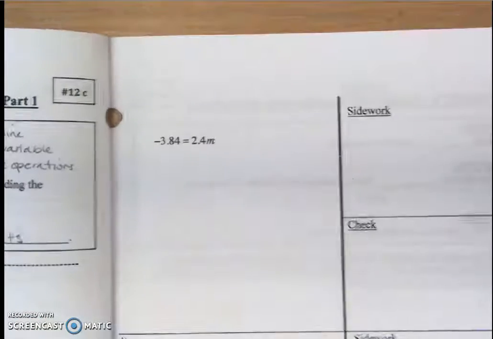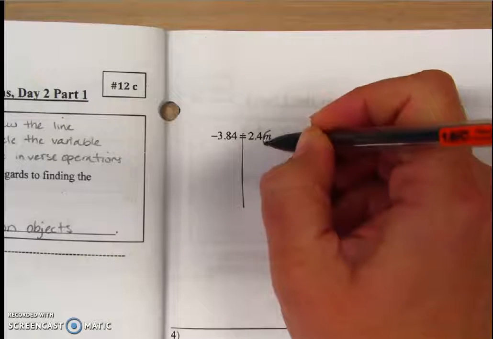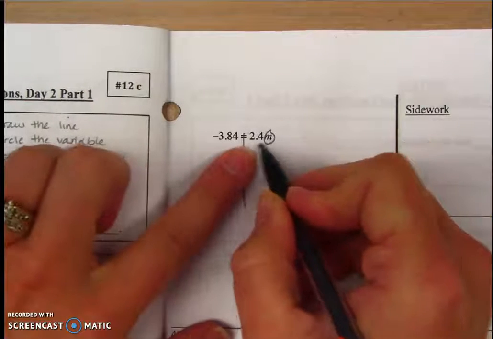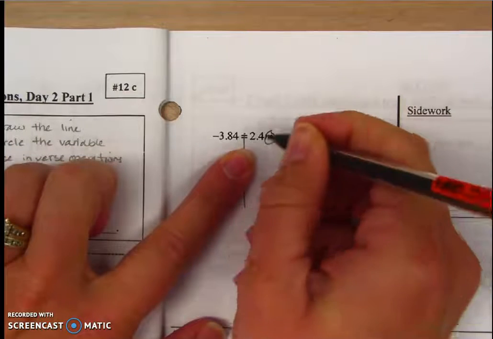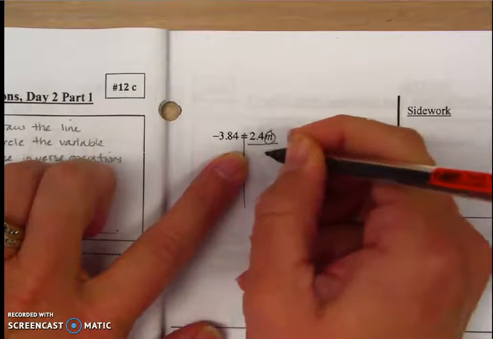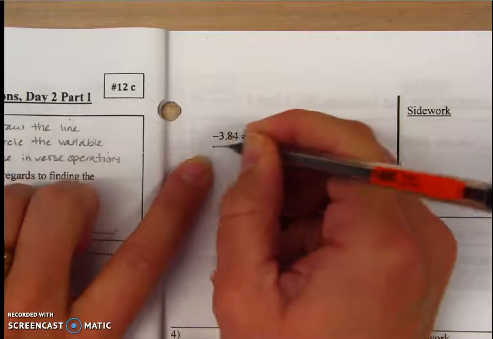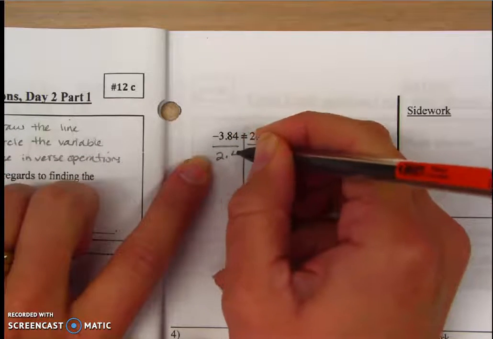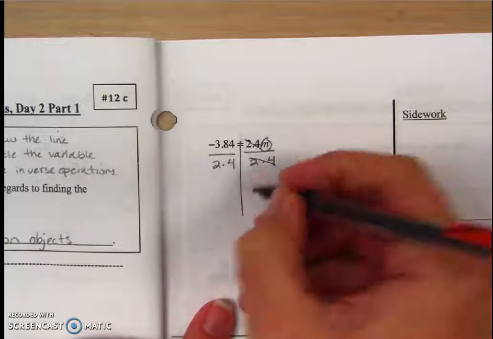This one only has a couple more examples, so let's try this one. Draw the line, circle the variable. Now here, I see it's next to each other. Remember, that means they're multiplying. The opposite of multiplying is divide. So I have to divide this side by 2.4, and whatever I do to one side, I have to do to the other, 2.4. Okay, so I know that 2.4 over 2.4 will cancel out to 1.